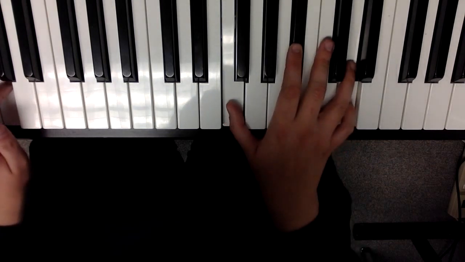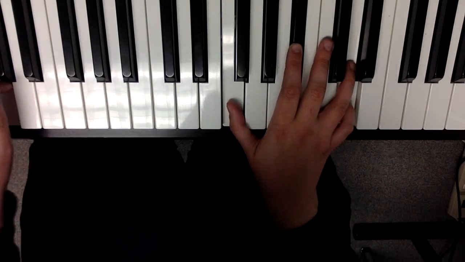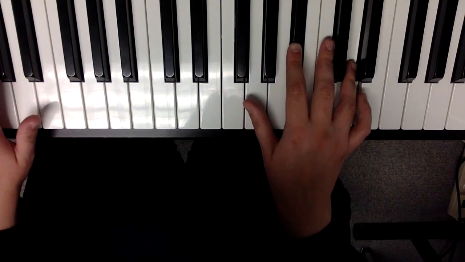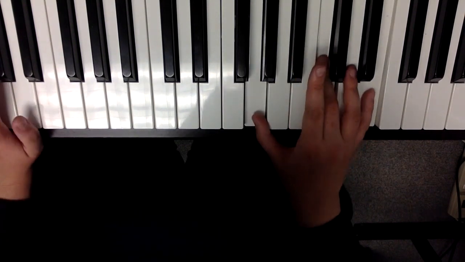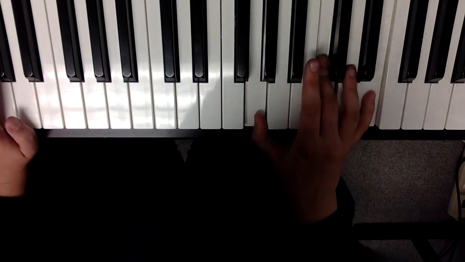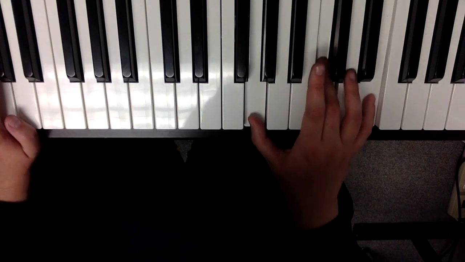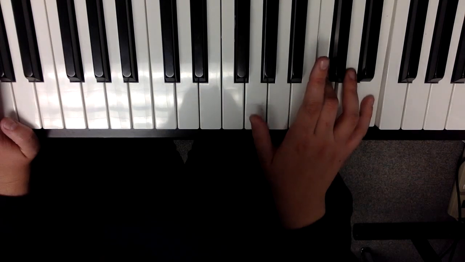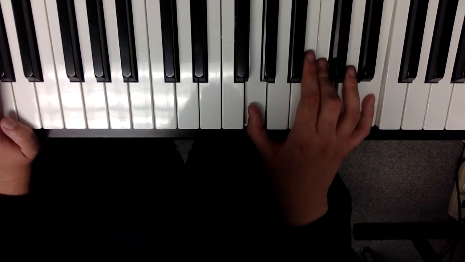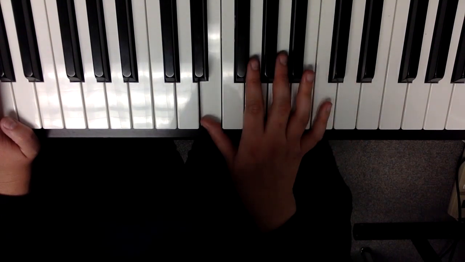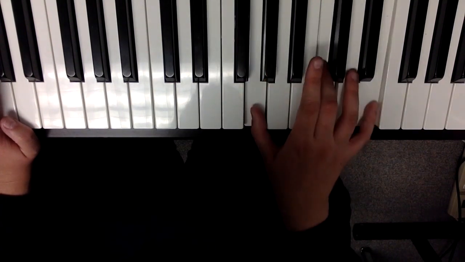Now we want contrary motion. The left hand has to go down to A, so the right hand is going to go up. This is A minor 7. Alright, this is the 7th of the A minor chord. It's going to resolve down to this E of the C chord.